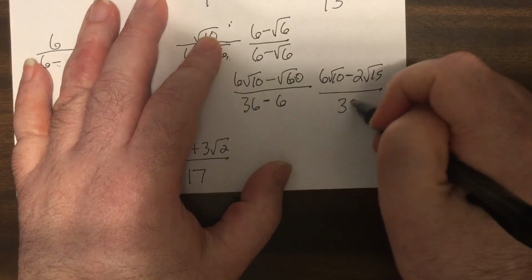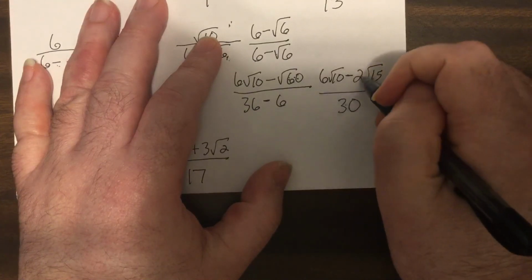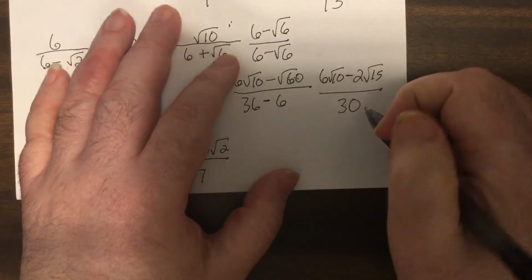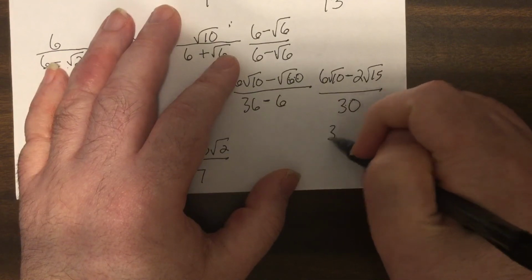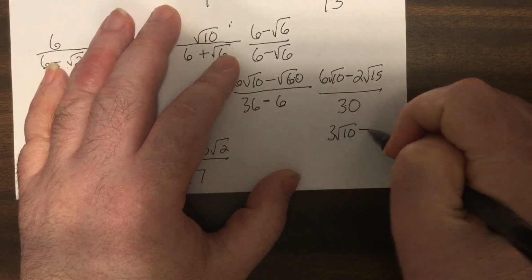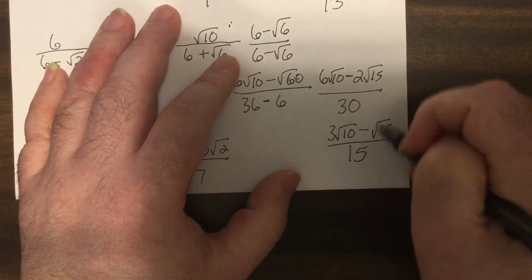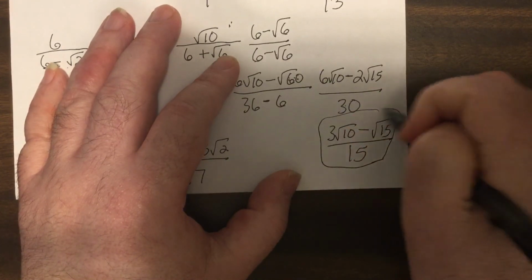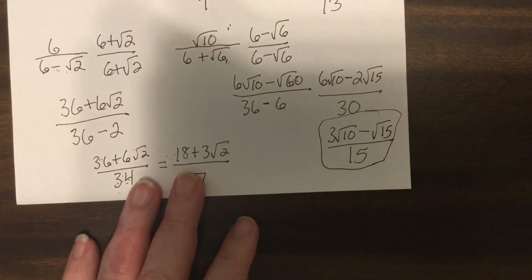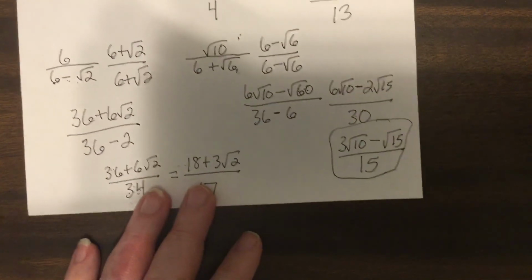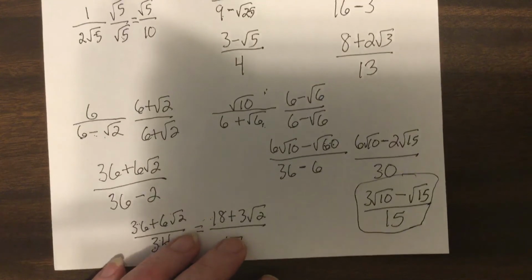all over 30. And hey, there's a number that goes into all three terms, and that is 2. So it'd be 3 square root of 10 minus square root of 15 all over 15. And that is rationalizing the denominator. So hopefully that was good for you.